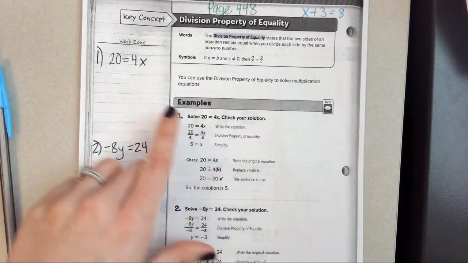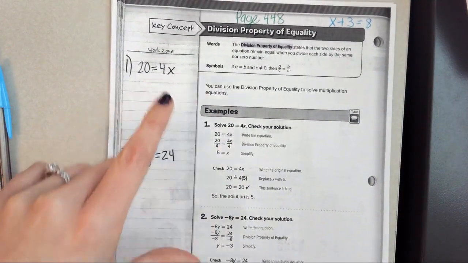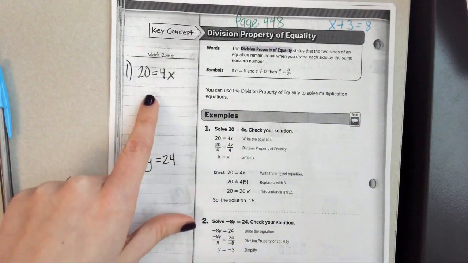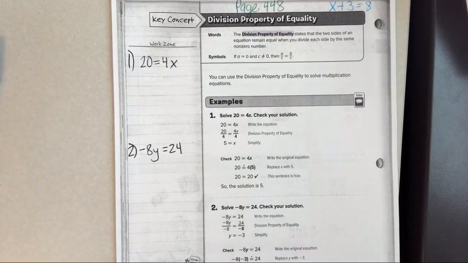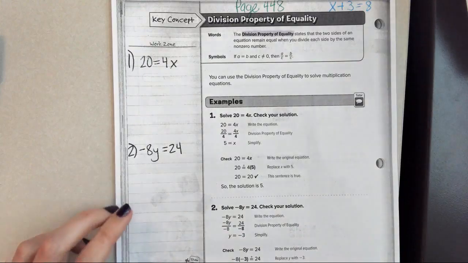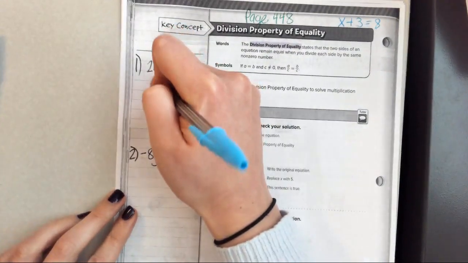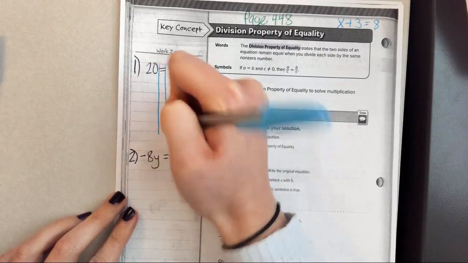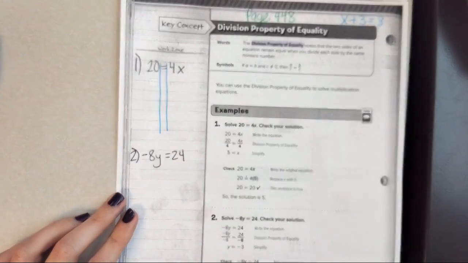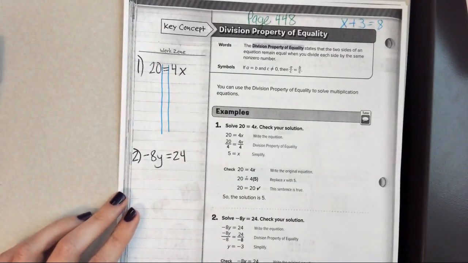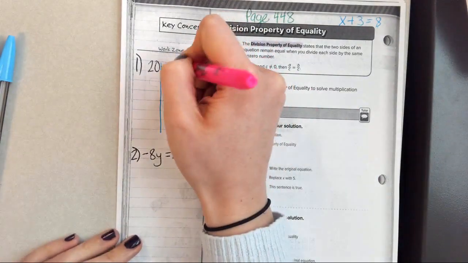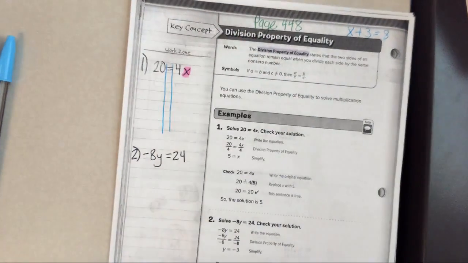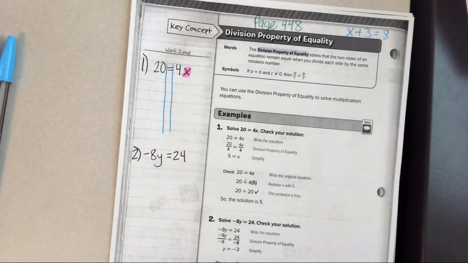So our first problem, notice I have it written over here. Yes, this is the correct work, but I want you to use the exact steps the way I was showing you before. So remember, what's the first step? The first step is always railroad tracks. So go ahead and put your railroad tracks in. And the next thing is find your variable. Where's your variable? I'm going to highlight it just so we know where it's at. I want that to be by itself. I want to isolate it, get it by itself.